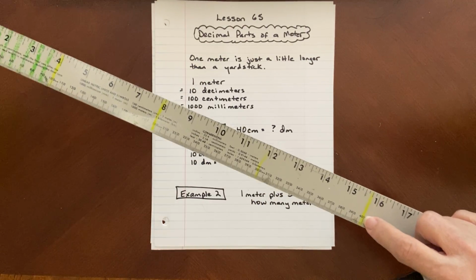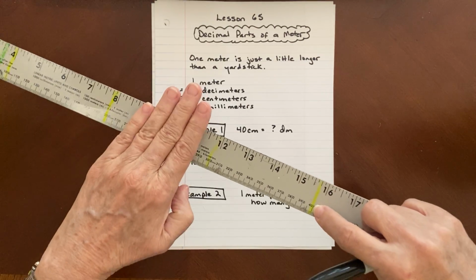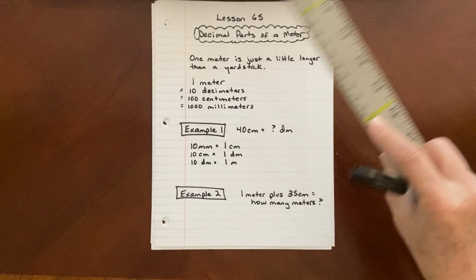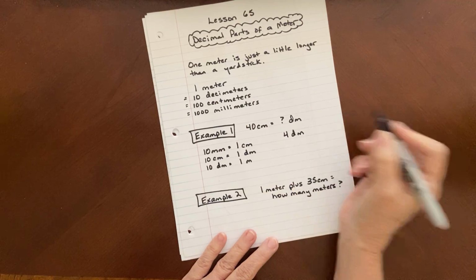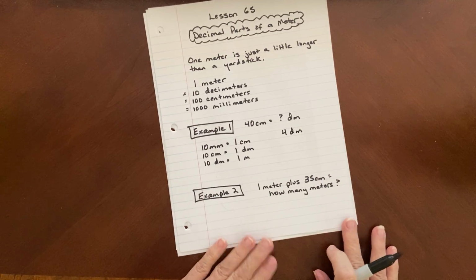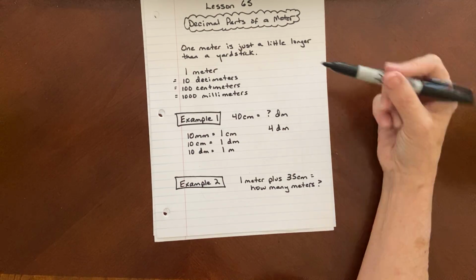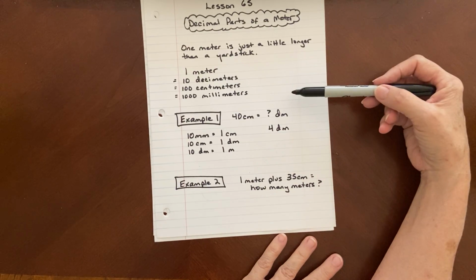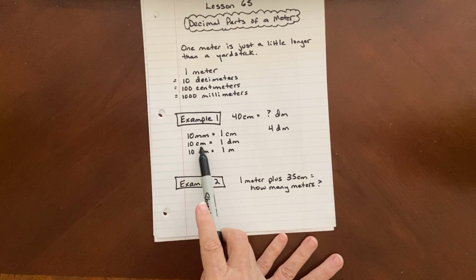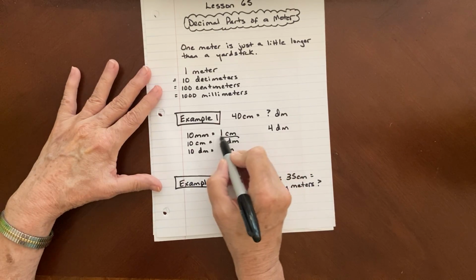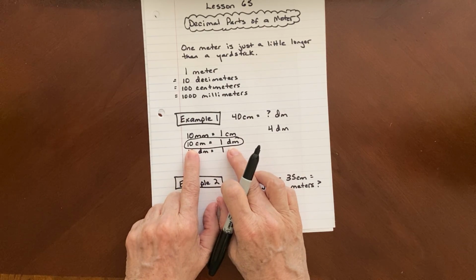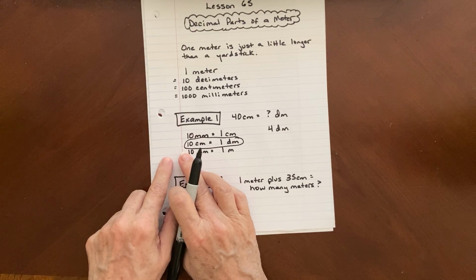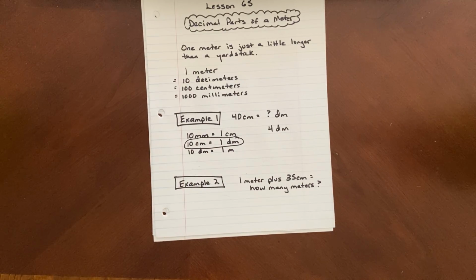So how many decimeters is that? 1, 2, 3, 4 decimeters. Okay, so I know that that's 4 decimeters, and that's how you abbreviate decimeters. So I know there's 100 centimeters in a meter, and I know there are 10 decimeters in a meter. There are 10 centimeters in 1 decimeter. Ooh, that seems like the one that I need, isn't it? So if I have 10 centimeters in 1 decimeter, then I'd have 40 centimeters in 4 decimeters.